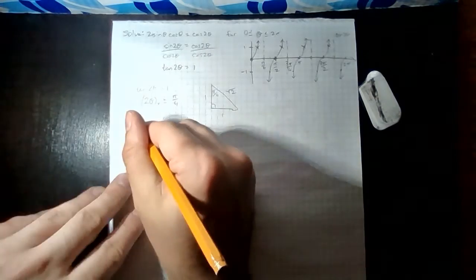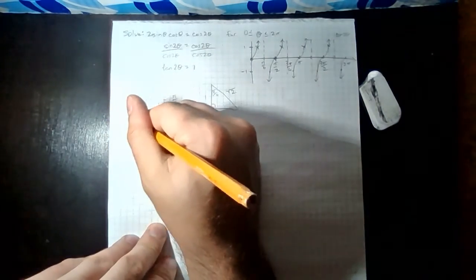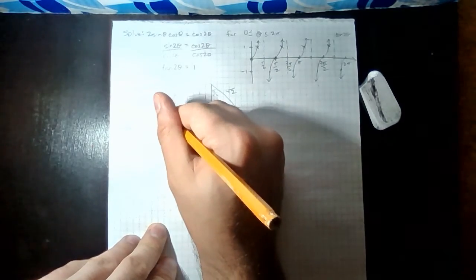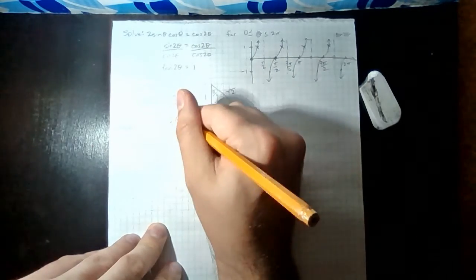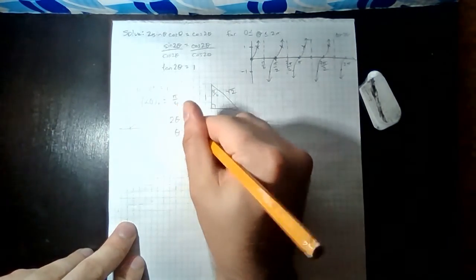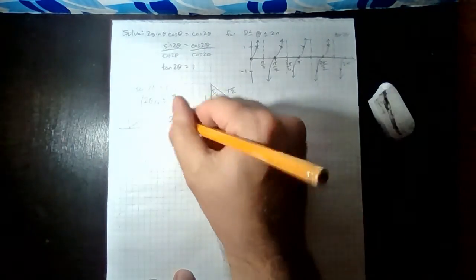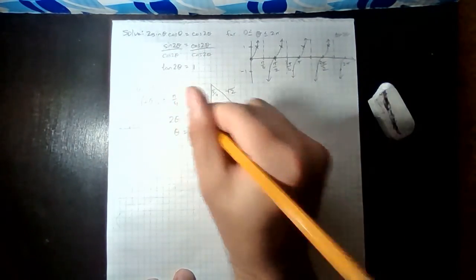So the first quadrant that tan is positive is our first quadrant. That angle there is going to be 2 theta. It's going to be pi over 4. Divide both sides by 2. Theta is pi over 8.